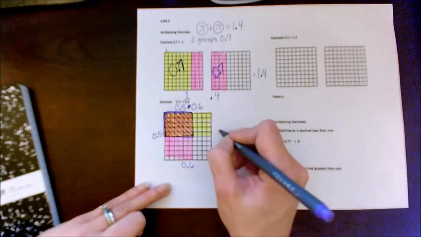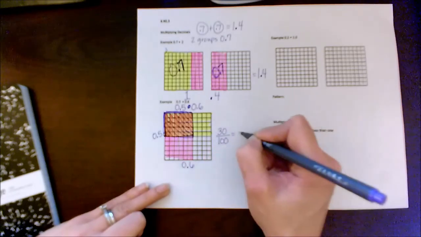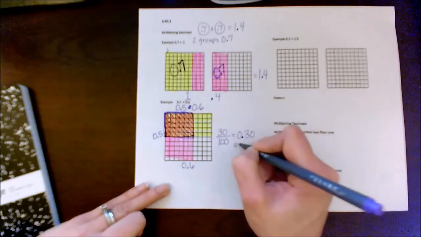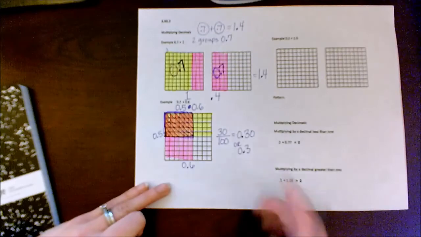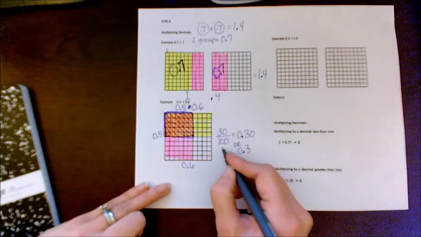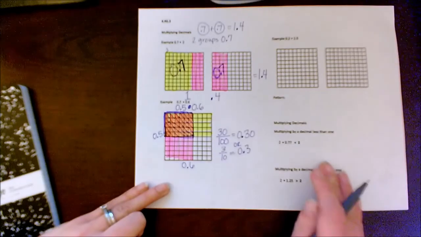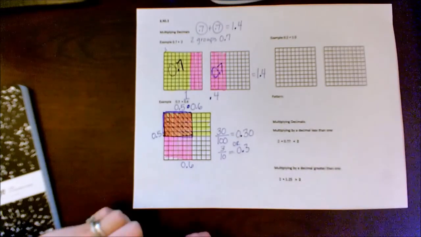And remember that's 30 out of 100, so that would be 30 hundredths, like this. Or I can drop the 0 and think of it as 3/10, right? 30 hundredths is the same thing as 3/10. 30 divided by 10 is 3. 100 divided by 10 is 10.